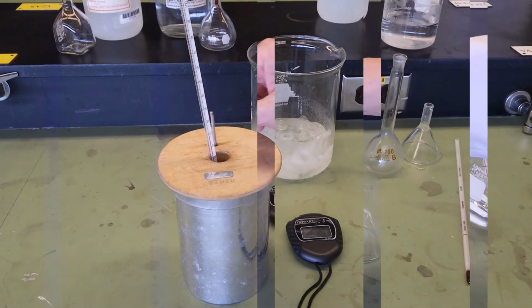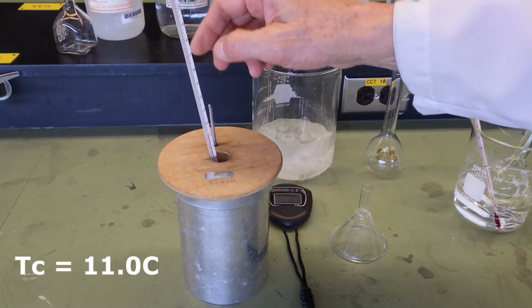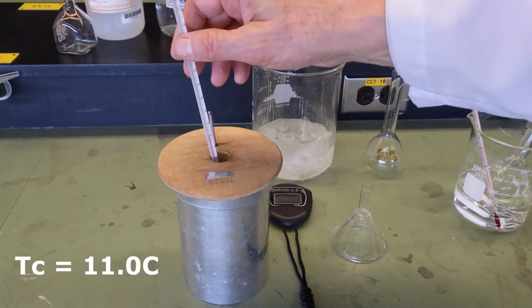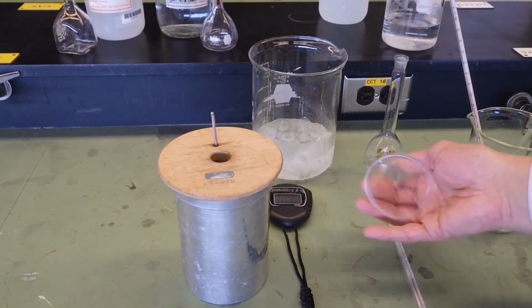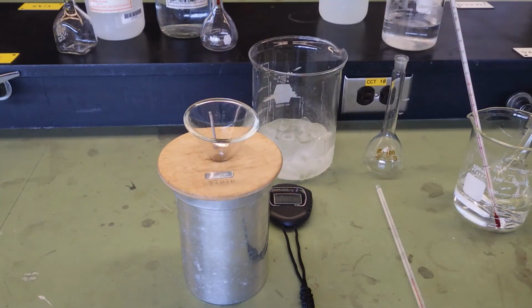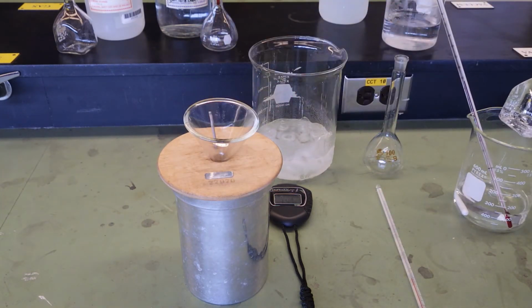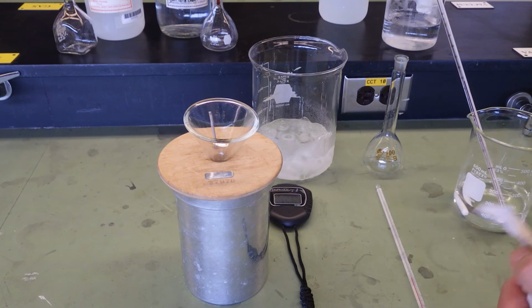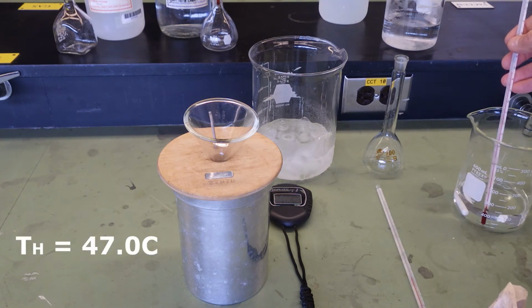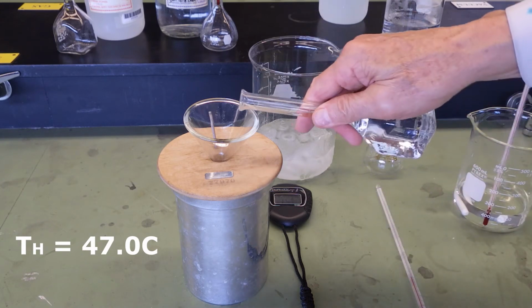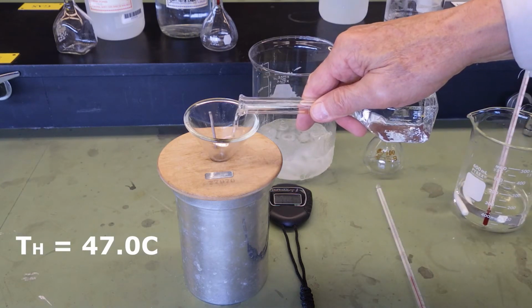So after mixing for a few minutes, our cold temperature is 11.0 degrees Celsius. It's time to add the hot water. We just leave our stopwatch running. Hot water temperature 47.0 degrees Celsius.